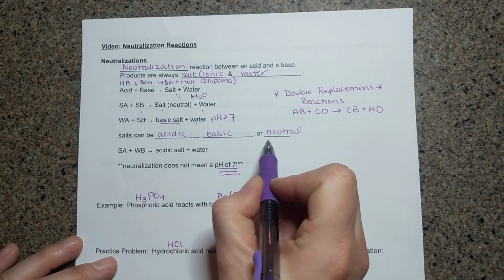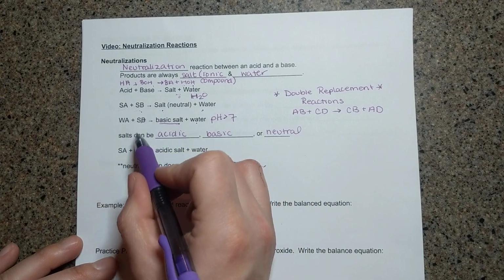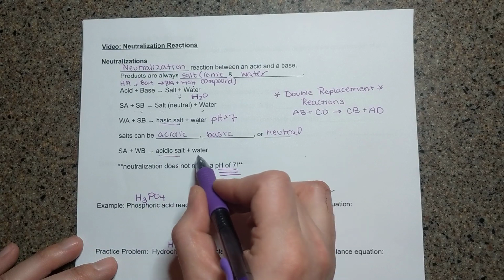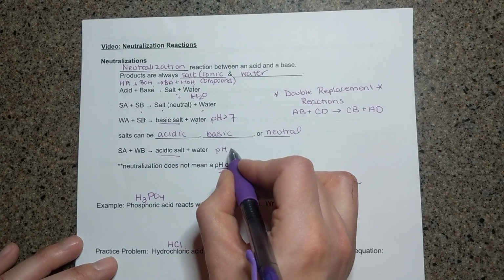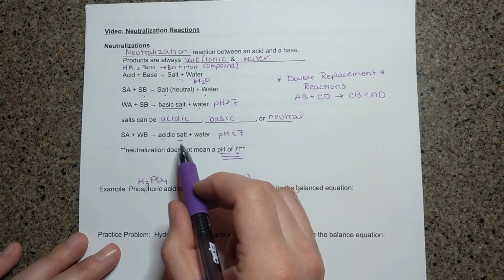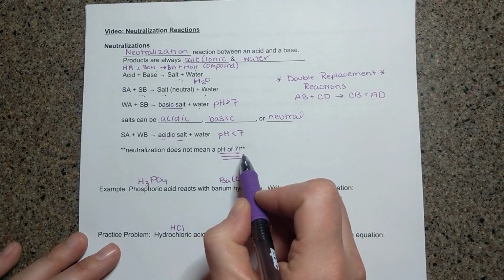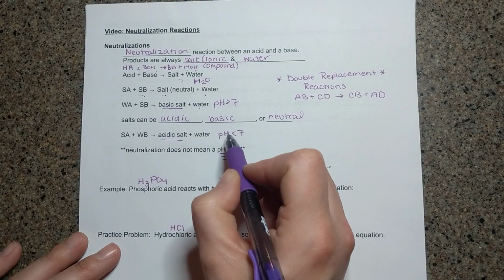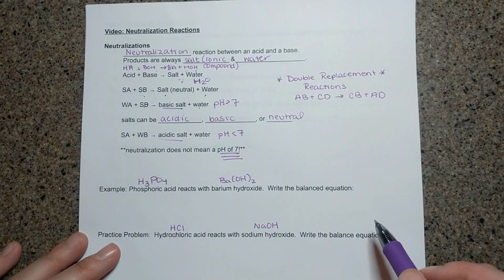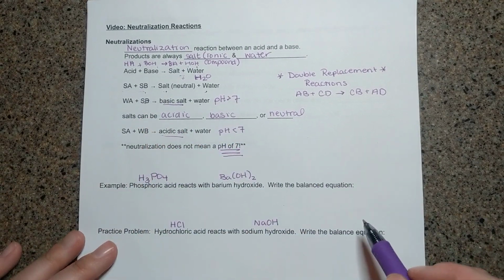So that means here my pH is going to be greater than 7. Salts can be acidic, basic, or neutral. So the opposite of here would be a strong acid and a weak base, where here I have an acidic salt in water. In this case, my pH would be less than 7. So it's important to note that neutralization does not mean a pH of 7. It can be higher than 7 or lower than 7, unless I have a strong acid and a strong base.